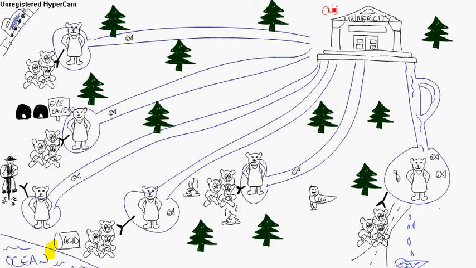The nicotinic is Nicky the bear, and the muscarinic are the three musketeer cubs. And you're only going to find the muscarinic cholinergic receptors in the parasympathetic. So keep that in mind. Whenever you see the bears, you know we're talking about the parasympathetic nervous system.